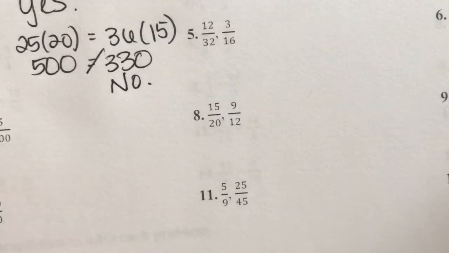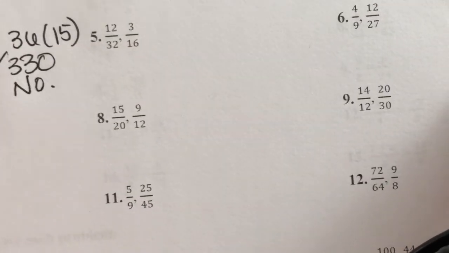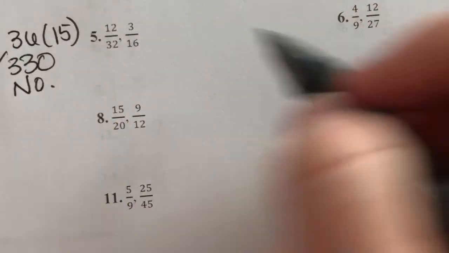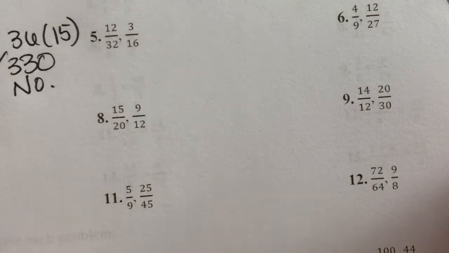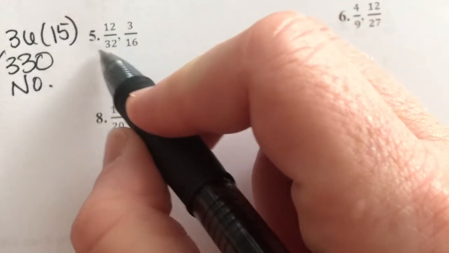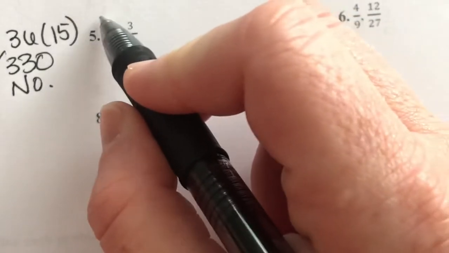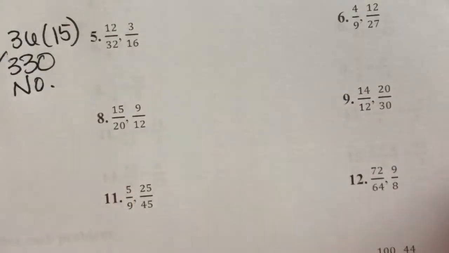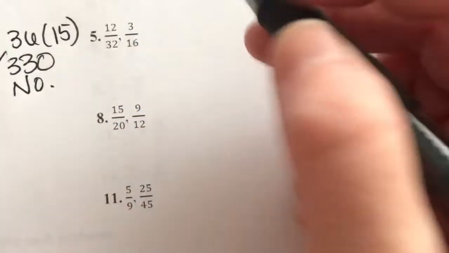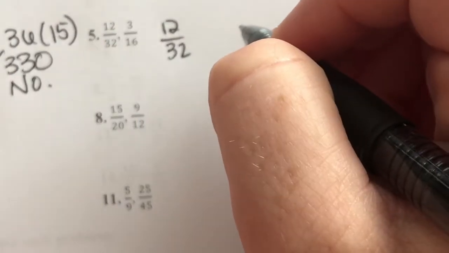Okay, number 5. We have 12 over 32 and 3 over 16. I can simplify this first ratio. I cannot simplify the second ratio. So 12 over 32, if I were going to simplify that, I can divide the top and the bottom both by 4.